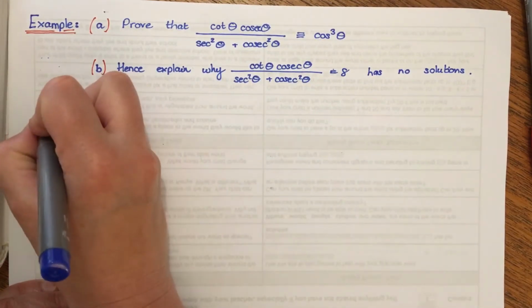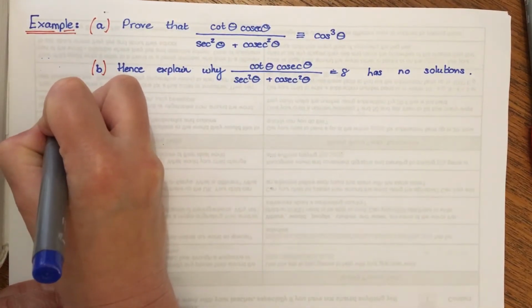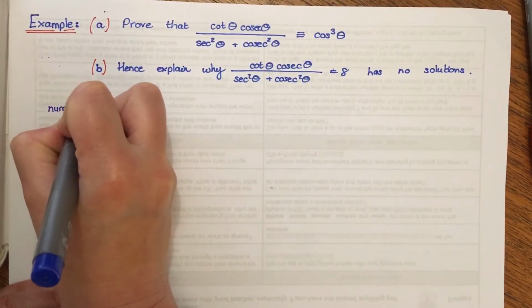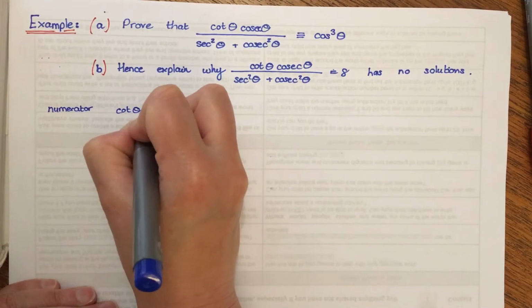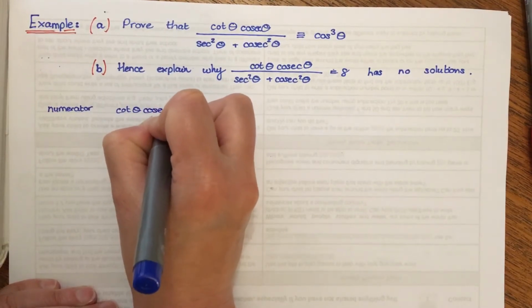So if I look at the numerator, I've got cot theta cosec theta. So what can we do with that?